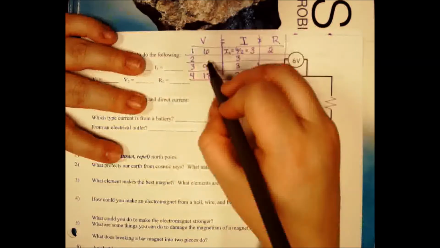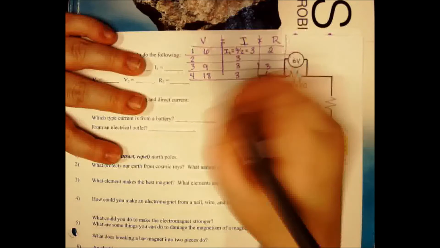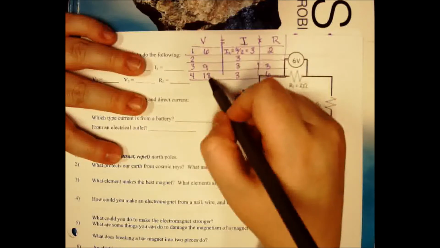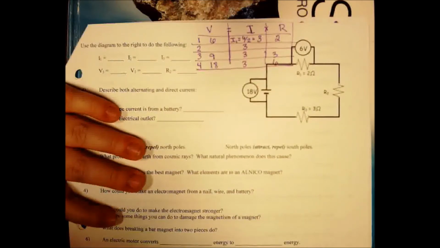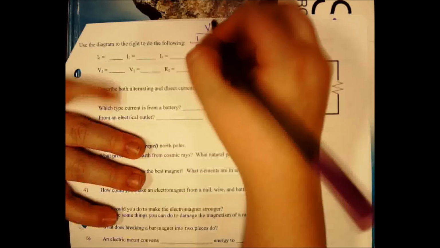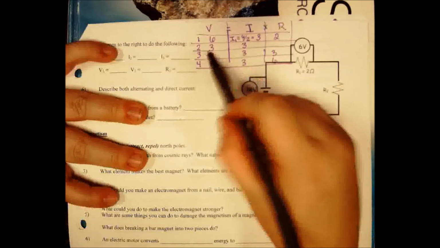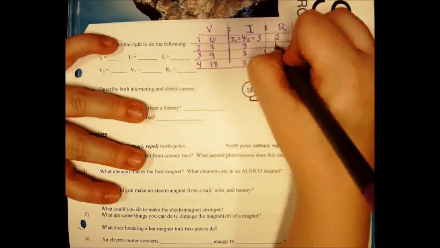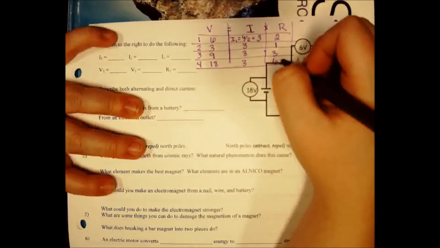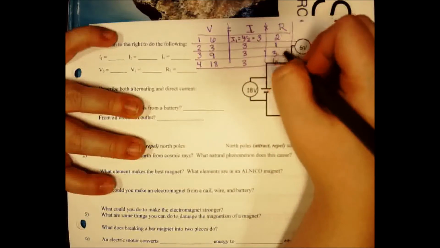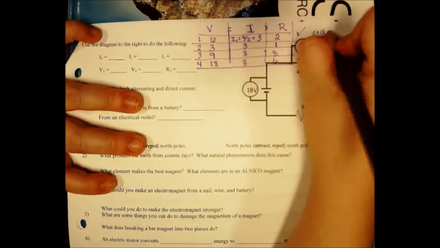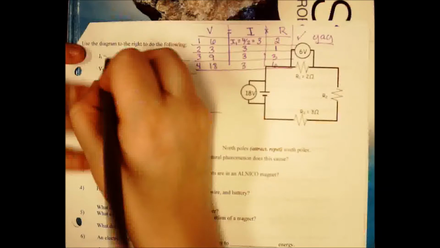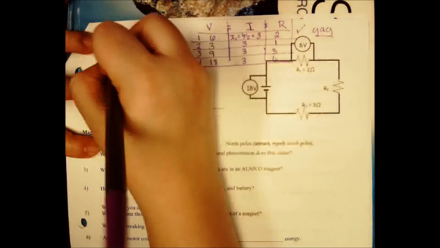And then we're going to say, all right, 18 has to be equal to 6 plus something plus 9. 18 minus 6 minus 9 must be 3. 3 times something has to equal 3. It's a 1. The way to double check is that R1 plus R2 plus R3 should also equal R total, and it does. Yay!